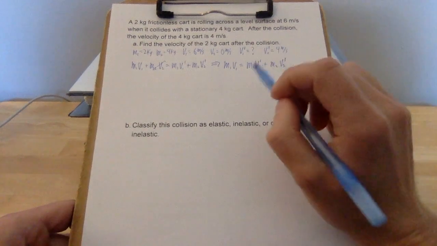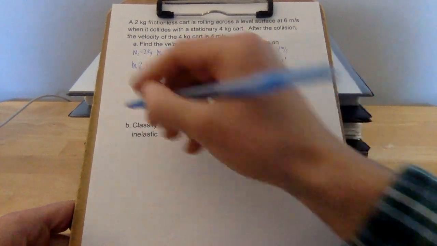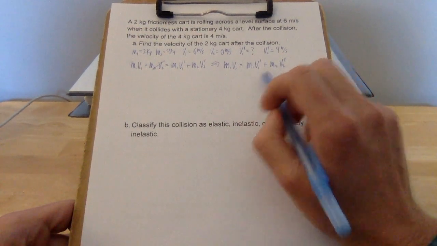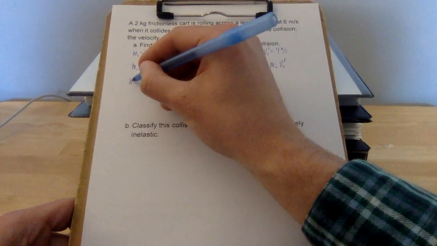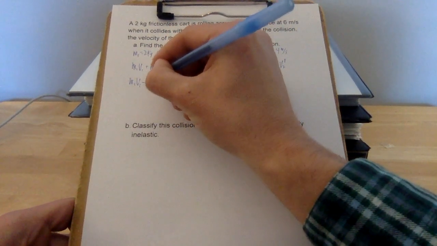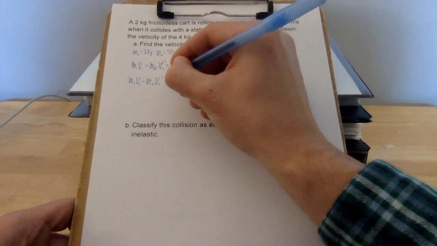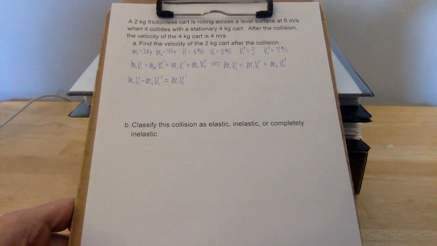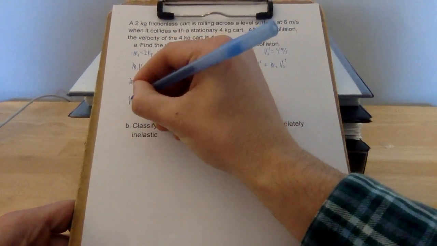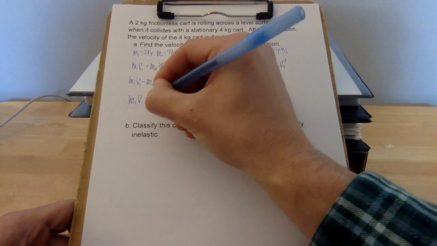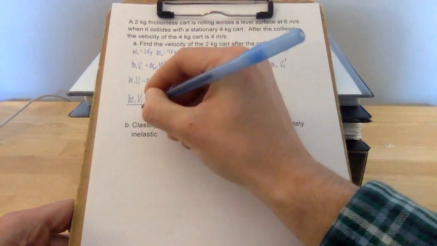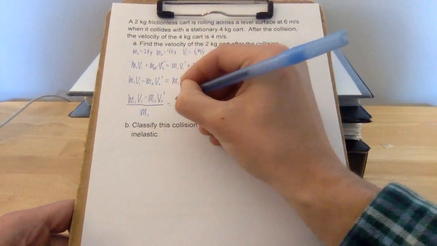So I need to do a little bit of algebra to get V1 prime by itself. So the first thing I'm going to do is subtract this M2 V2 prime term to get it to the other side. So we have M1 V1 minus M2 V2 prime is equal to M1 V1 prime. And then I just need to divide by M1 to get V1 prime by itself. M1 V1 minus M2 V2 prime, all divided by M1 gives me V1 prime.